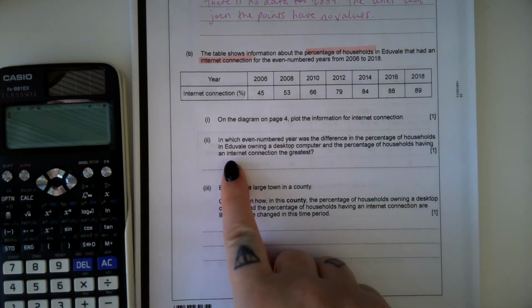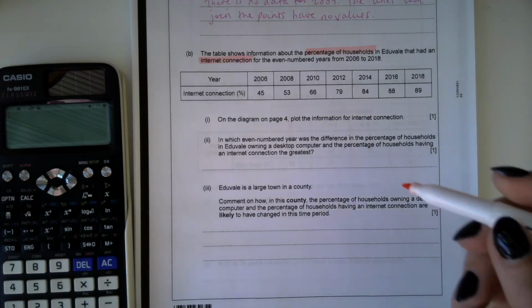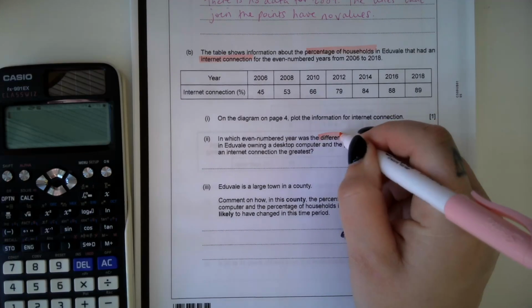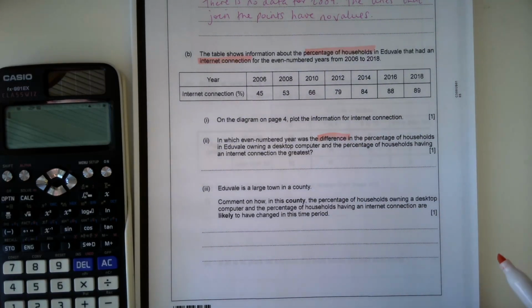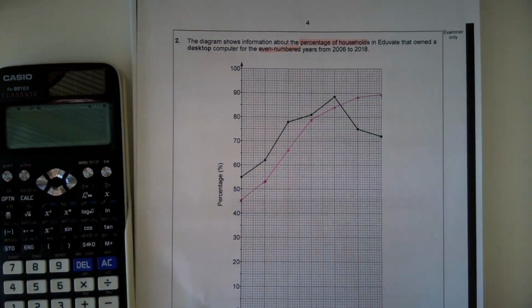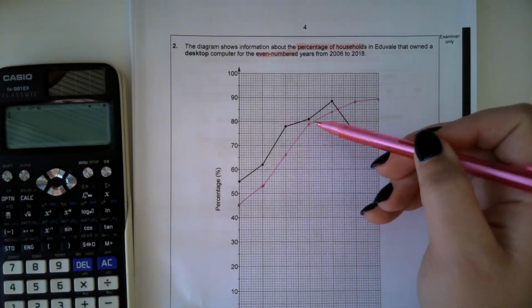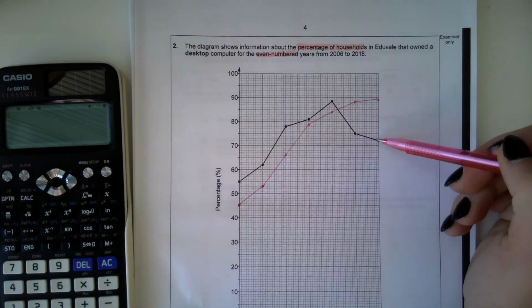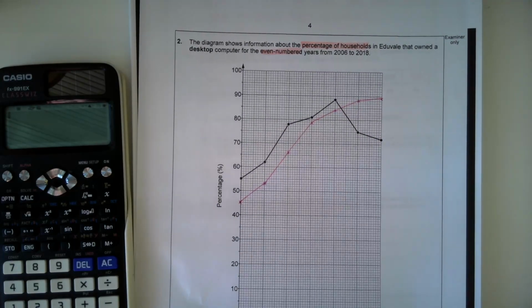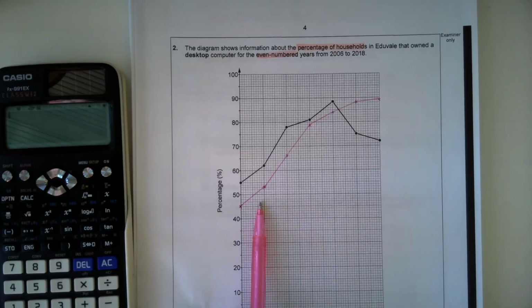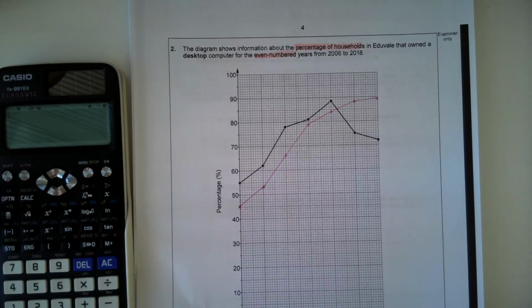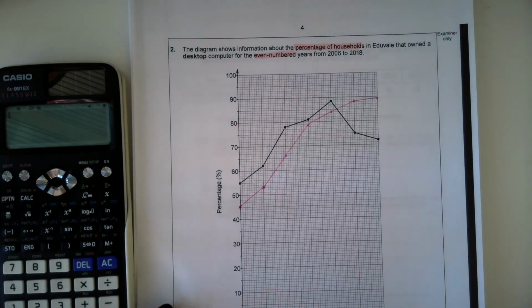Okay, part 2. In which even-numbered year was the difference in the percentage of households in Eduvale owning a desktop computer and the percentage of households having an internet connection the greatest? Okay, so we're looking here, back on our graph, we're looking for the greatest difference between the 2 points that are plotted for each year, remembering that pink is our internet connection and the black is our desktop ownership.